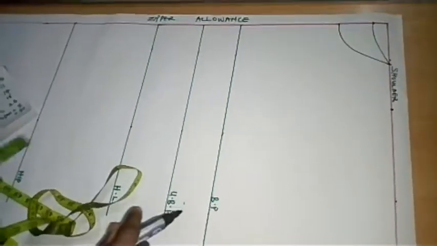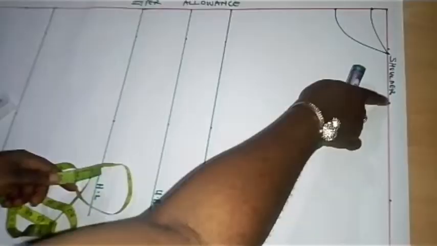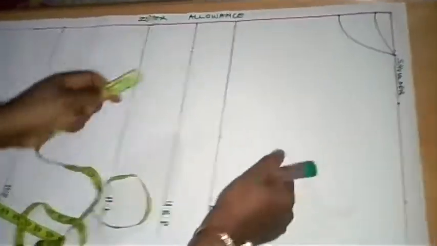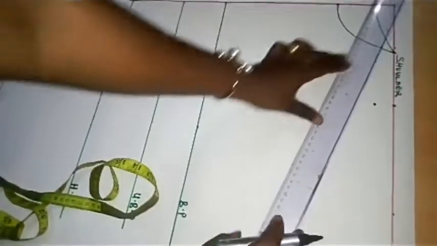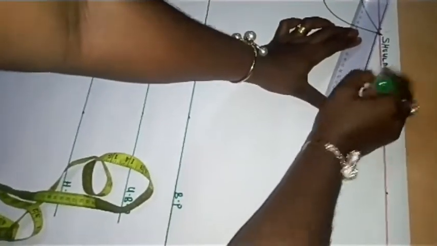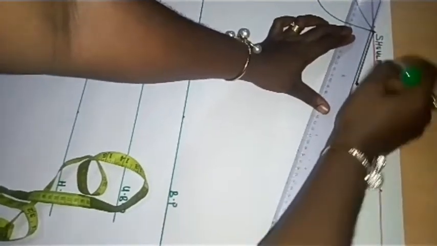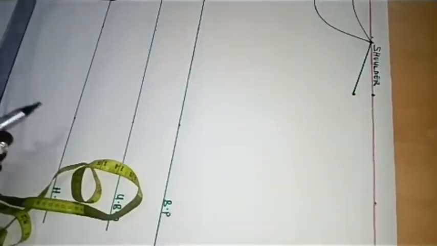Now I'm going to drop my shoulder from the point of my shoulder divide by 2. I'll be dropping it with 1 inch, which is standard for an adult neck, adult shoulder slope.